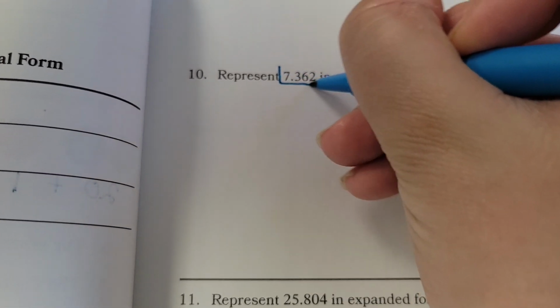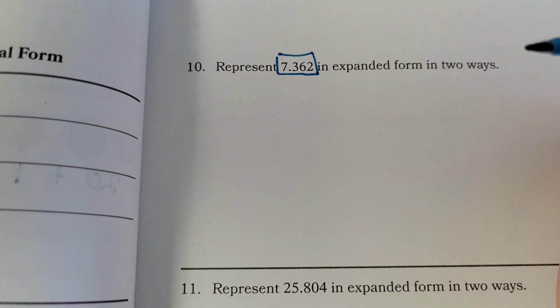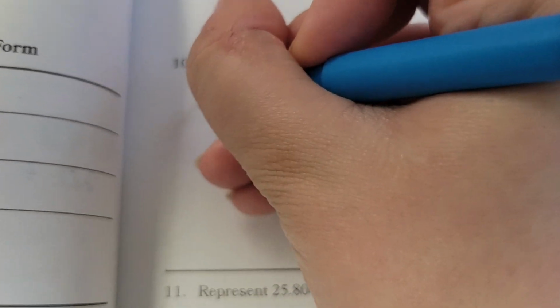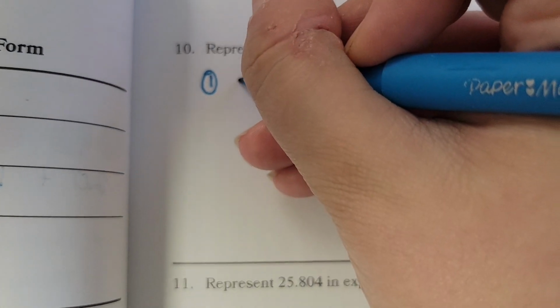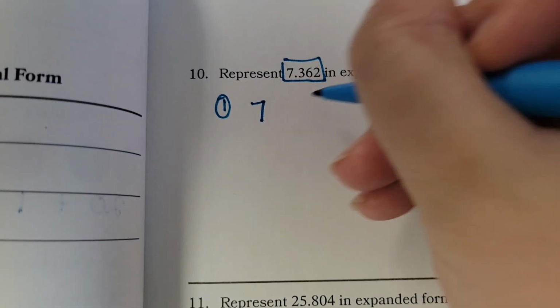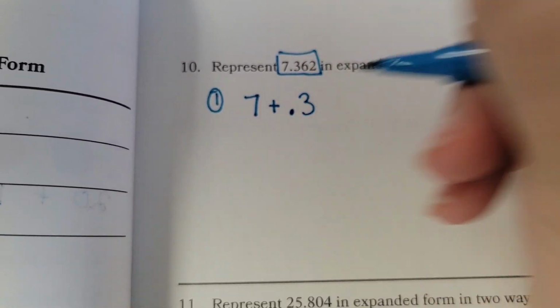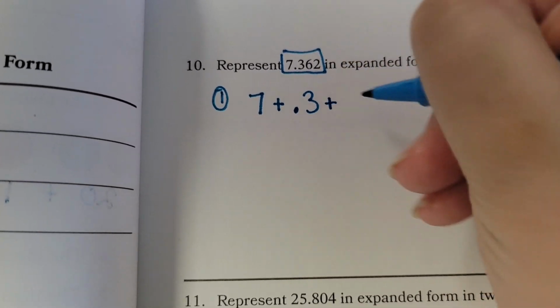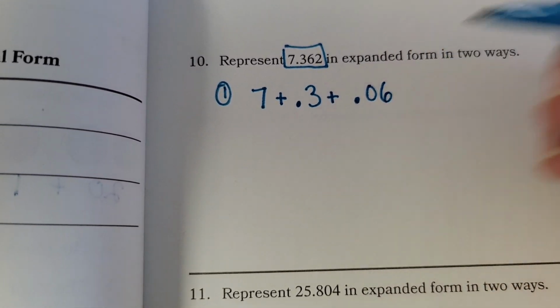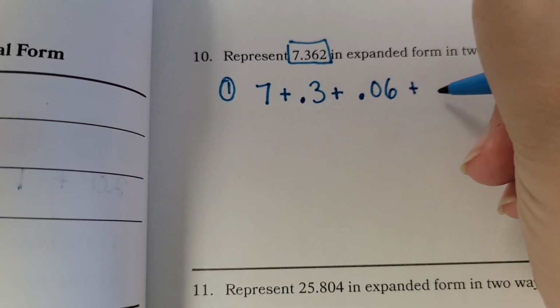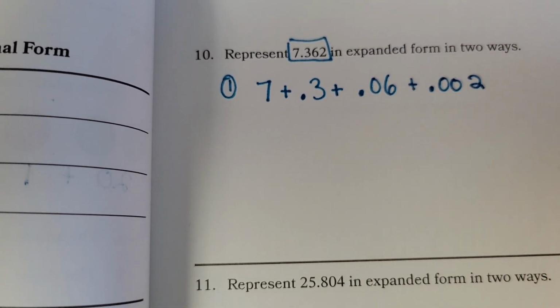So our number here is 7 and 362 thousandths. The first way I'm going to do it is I'm going to write it in decimal form. So I have 7 ones plus 3 tenths plus 6 hundredths plus 2 thousandths.